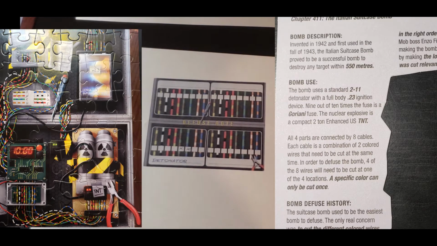Now, don't worry much about the bomb description. It's right under the bomb use. It says the bomb uses a standard 211 detonator with a full body .23 ignition device. Now, we already know the detonator, so we don't have to worry about that. The good thing about this is if you look on the left side on the puzzle, it actually has the different things lined up, and they correspond to that.